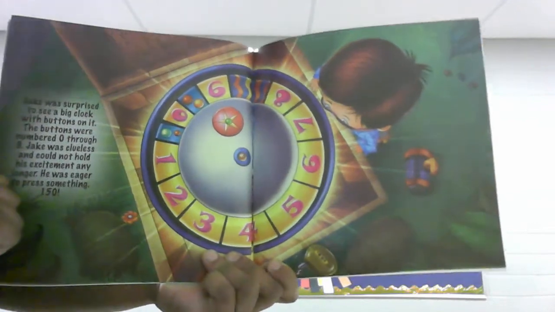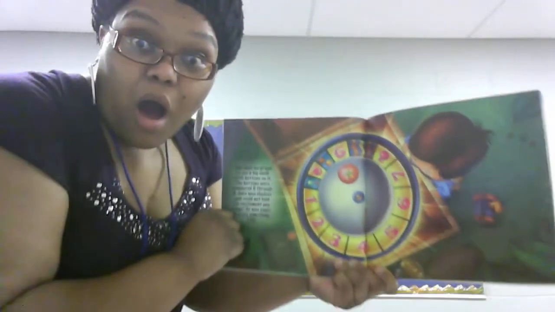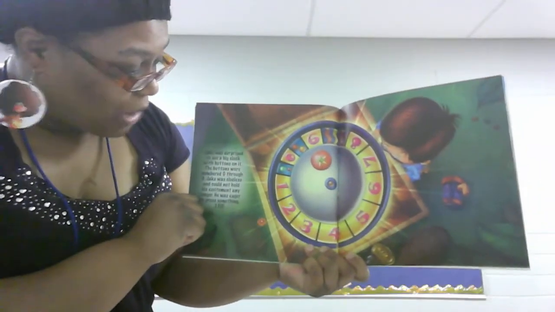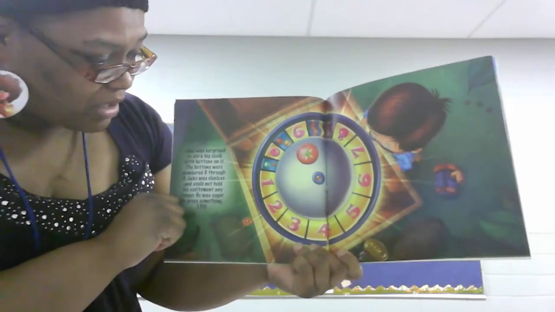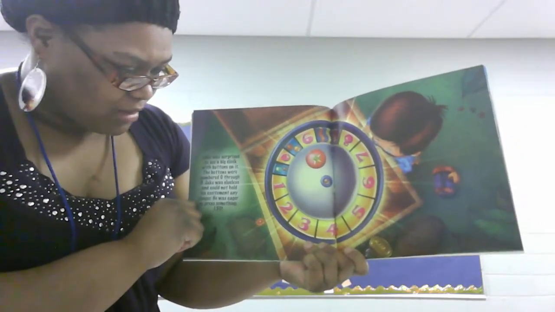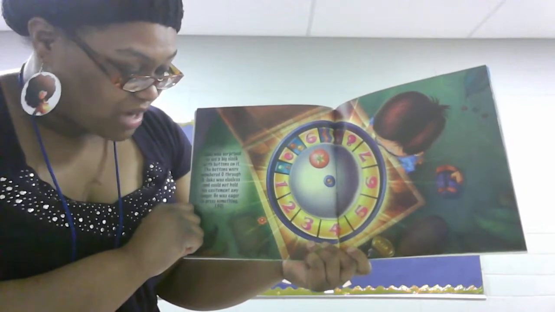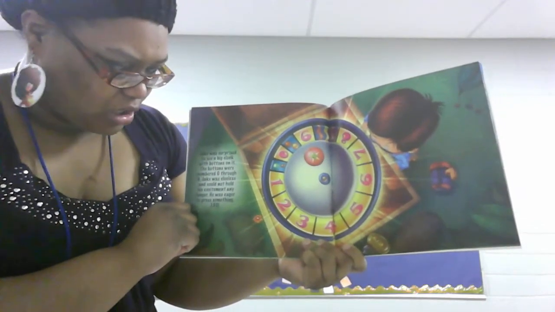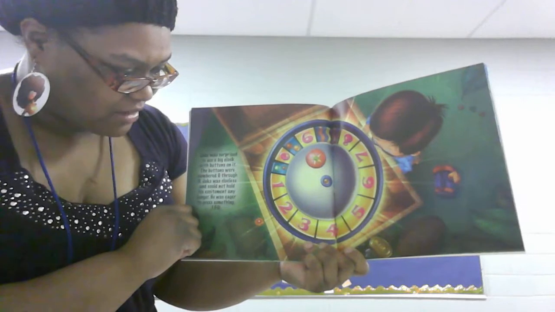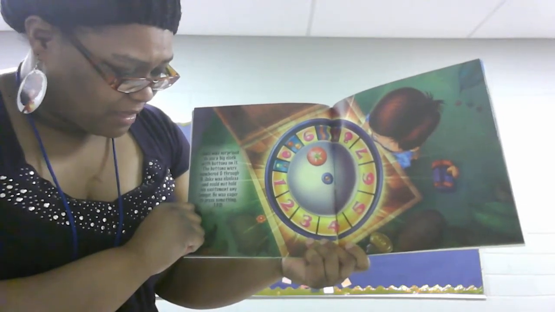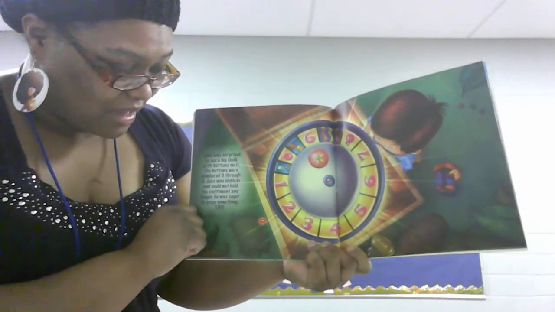Wow, Jake was surprised. He was surprised to see a big clock with buttons on it. The buttons were numbered 0 through 9. Jake was clueless and could not hold his excitement any longer. He was eager to press something.